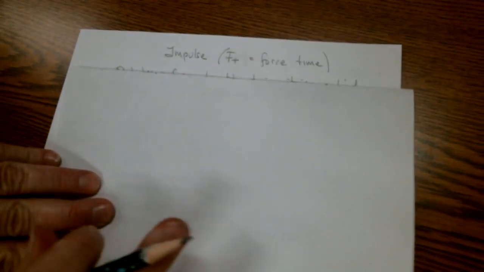Okay, I hope everybody is doing well. If you need some help on anything, come see me. I know this is a hard unit with all the momentum calculations. I'm going to try to do the last part of this unit, which is called impulse. If you have any questions, ask me.